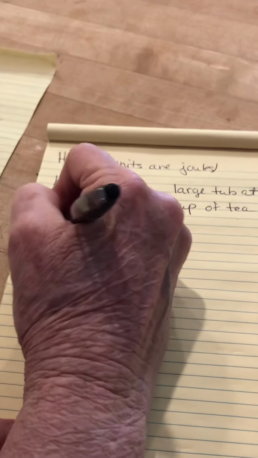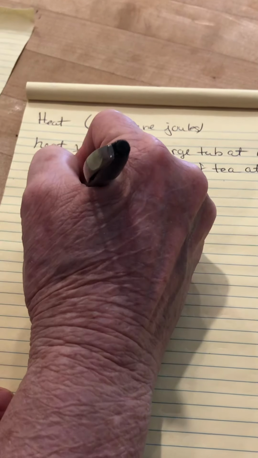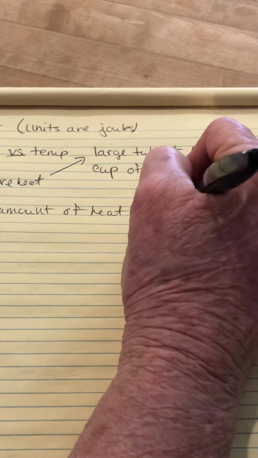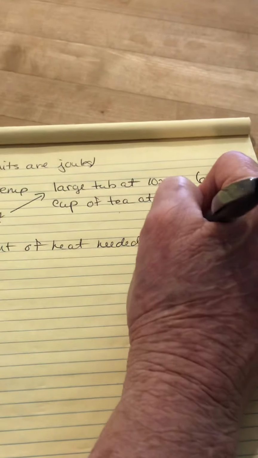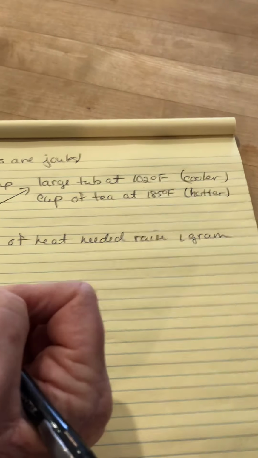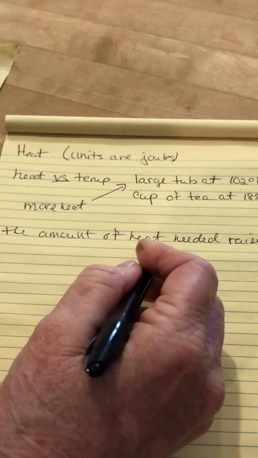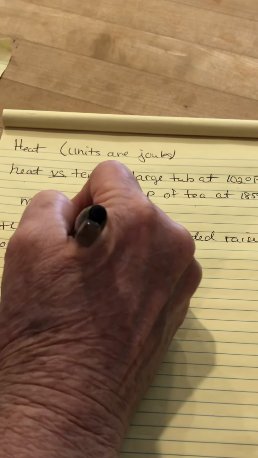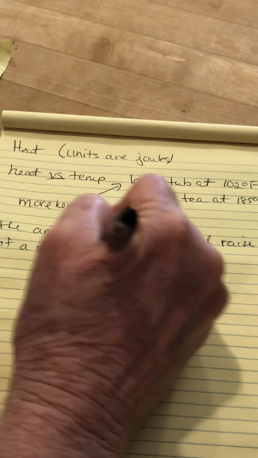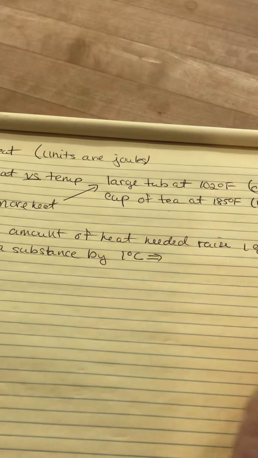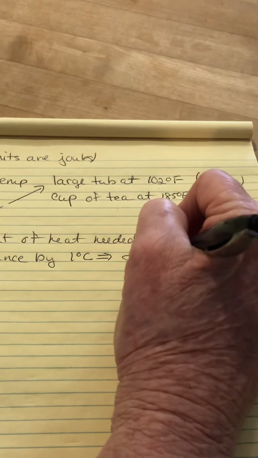Okay, the amount of heat needed to raise 1.00 grams of a substance by 1 degree C is called the substance's specific heat.